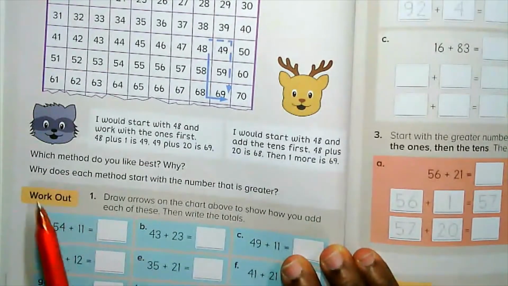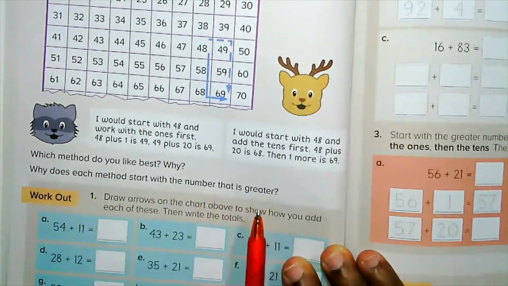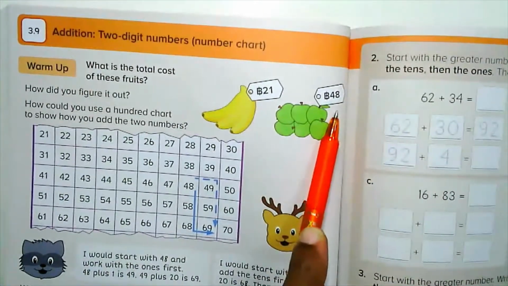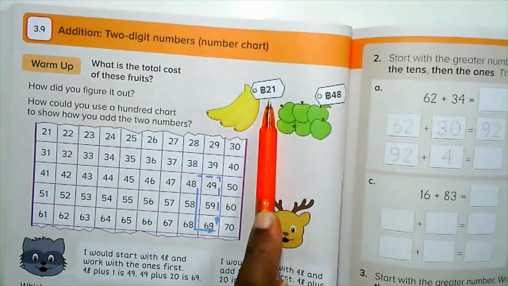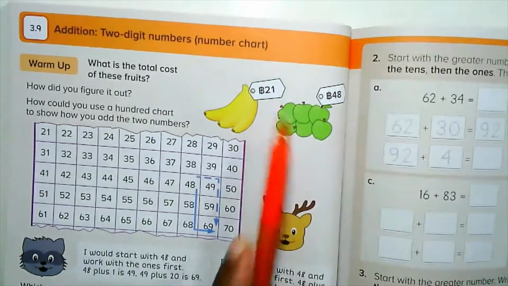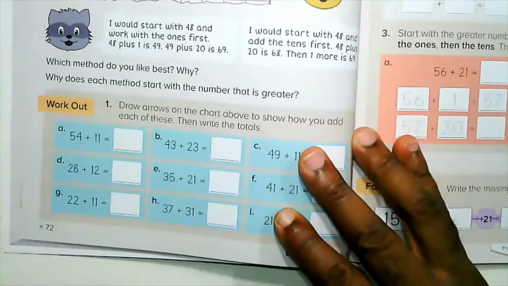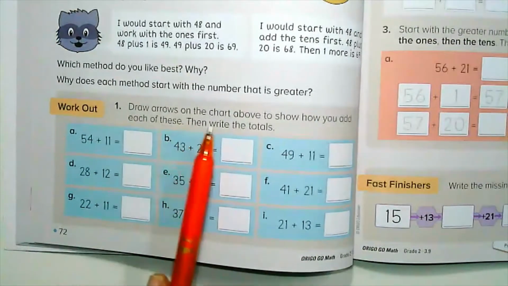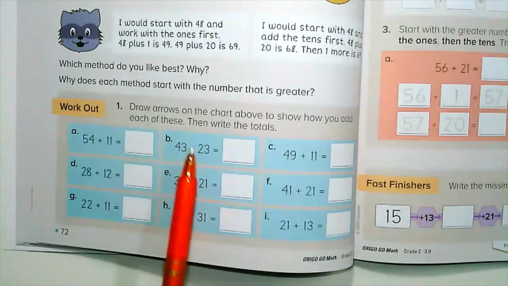And why does each method start with the number that is greater? We start with the number that is greater because it will make the lesser number easier to calculate. Now let's go on to the workout. Draw arrows on the chart above to show how you add each of these.